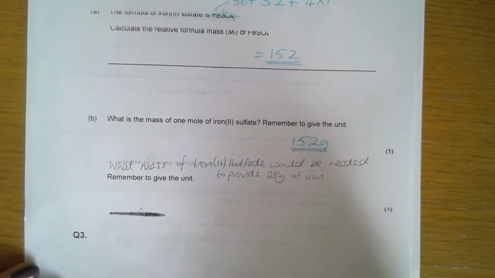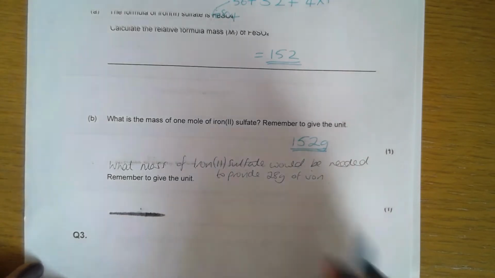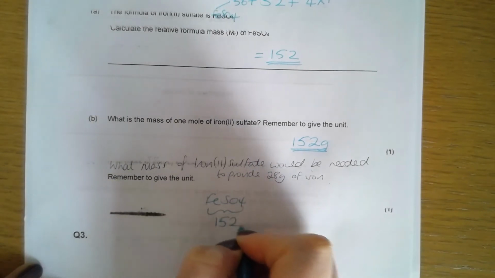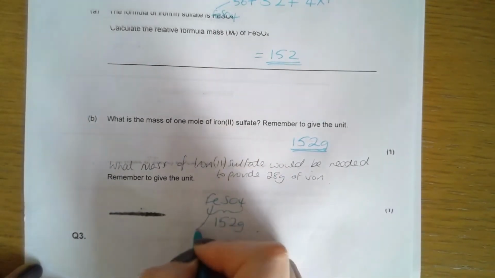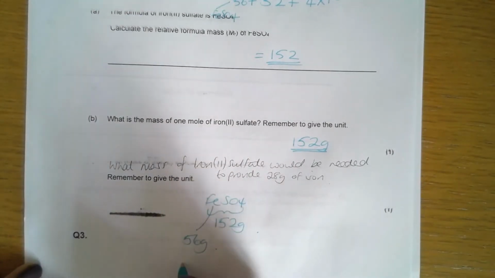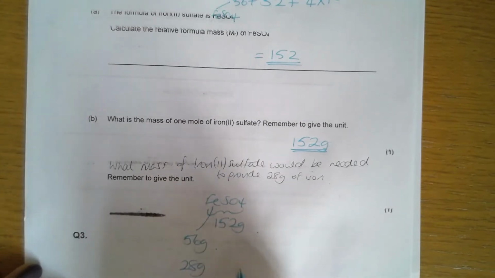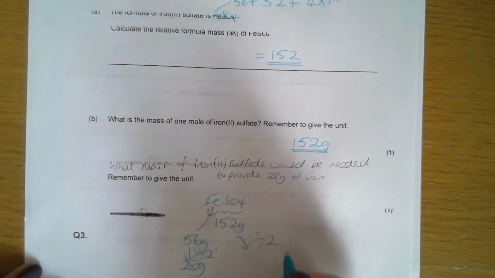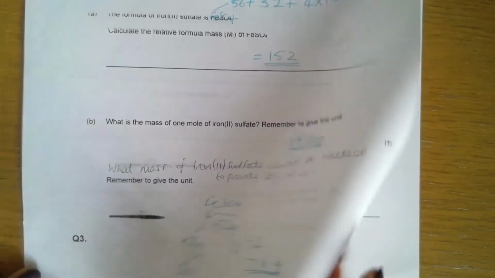So then the next question, what mass of iron sulfate would I need to provide 28 grams of iron? So iron sulfate altogether is 152 grams, we decided. Of that, 56 grams is due to the iron. It's telling me here that I've got 28 grams, which is half of that. So therefore, if I divide that by 2, I'll get how much iron sulfate I would need, which is 76 grams. Okay, next.